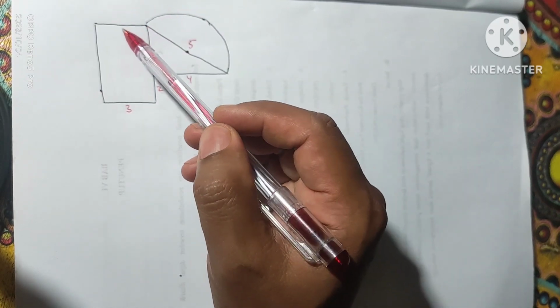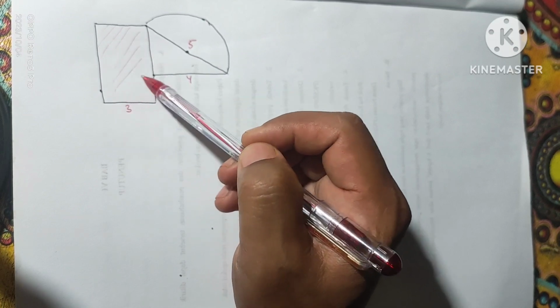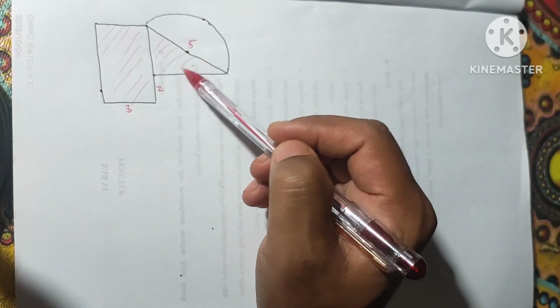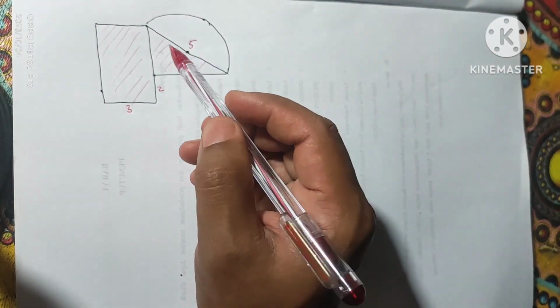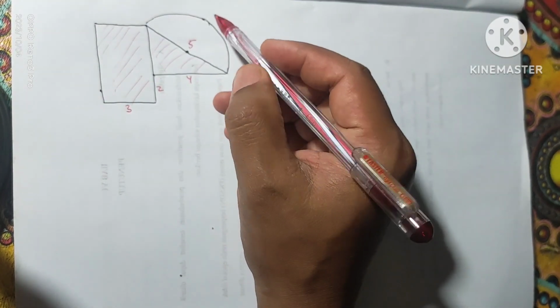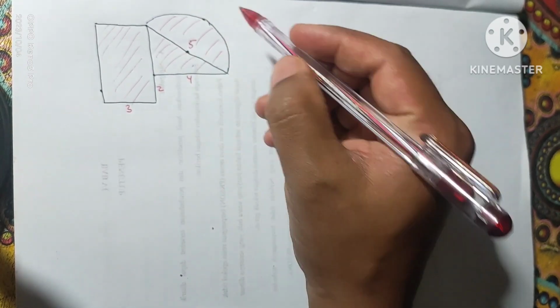Now we are going to find the area of the shaded picture. From this picture, let's say we make it into three parts.